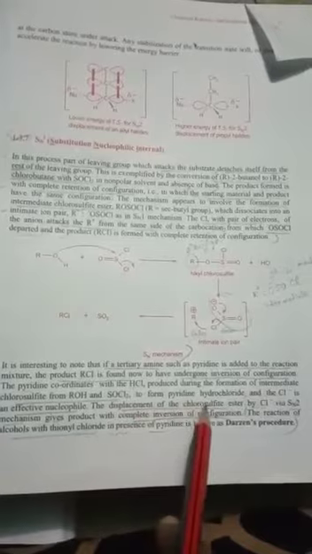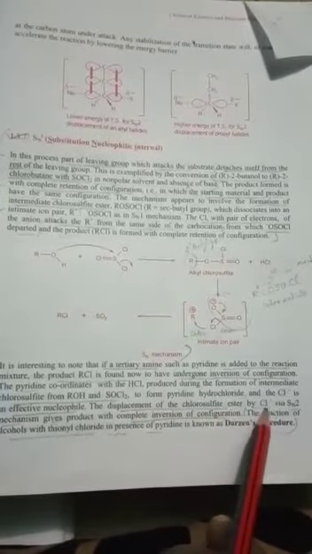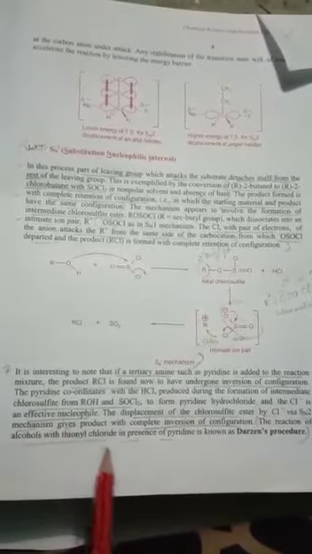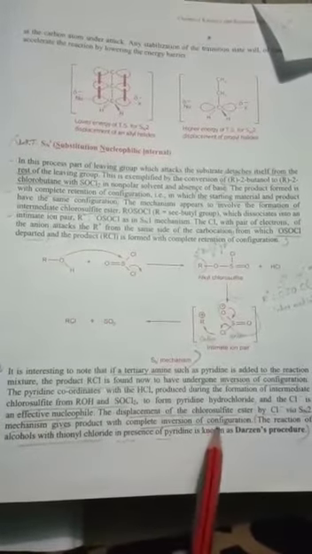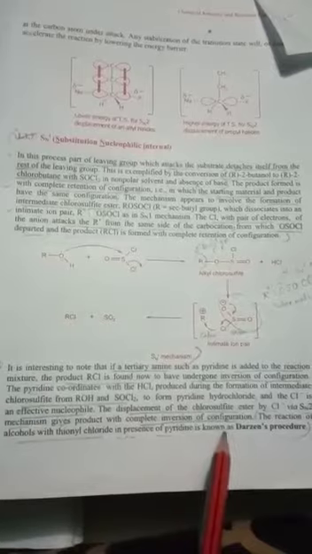So it acts as the effective nucleophile, and the displacement of the chlorosulfite ester by chloride takes place through the SN2 mechanism, that is complete inversion of configuration takes place, and this is similar to the SN2 reaction and is called the Darzens procedure.